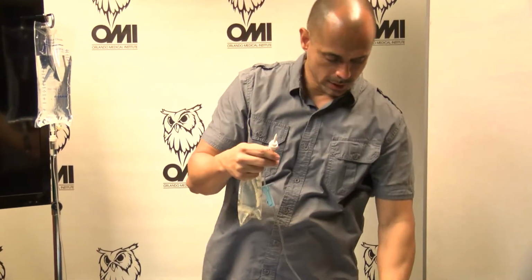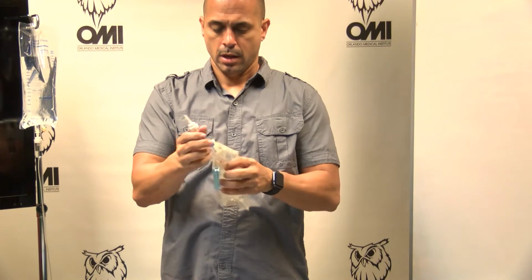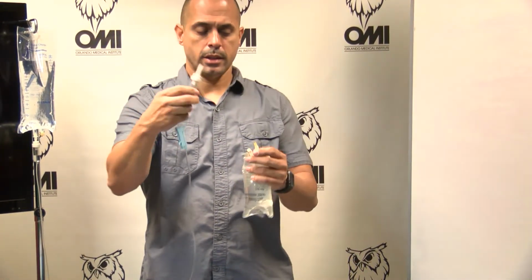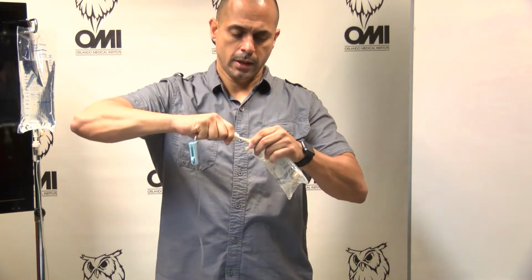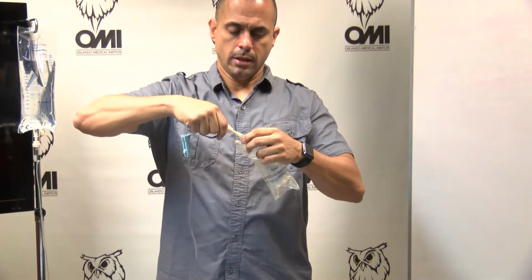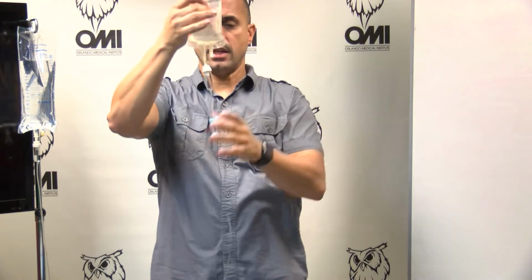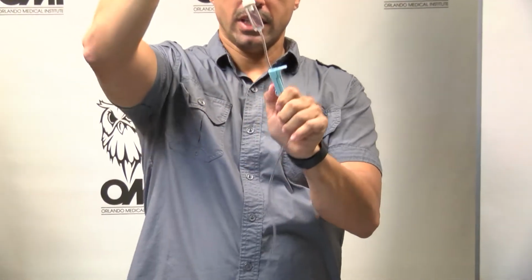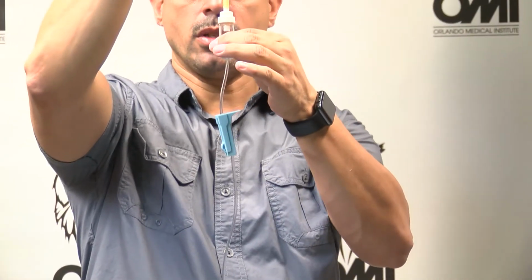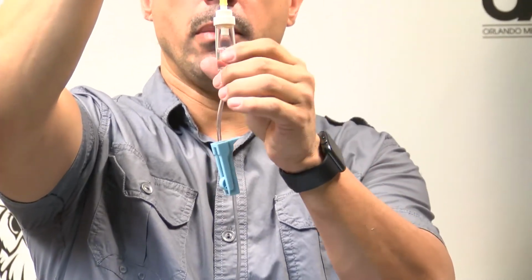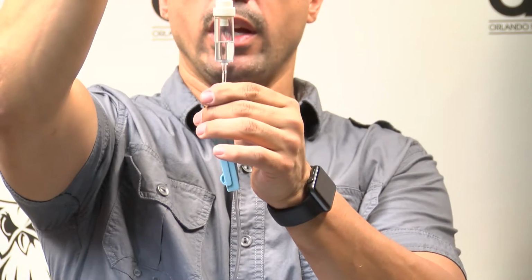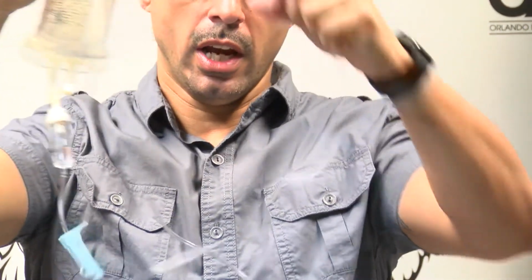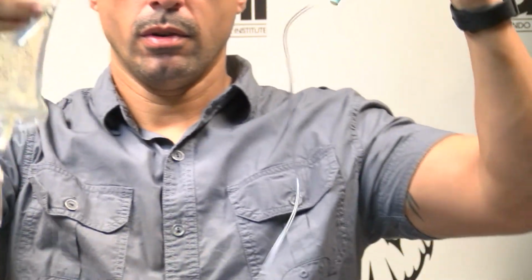I now take this, take the top off, take the top off here as well, and then the spike, I place it into the bag. Nice and easy. It's now in. As you see, as I take the bag upside down, nothing is filling my drip chamber because I have this locked down. So I'm just going to pinch this one time and make sure my chamber is filled up halfway with no bubbles.